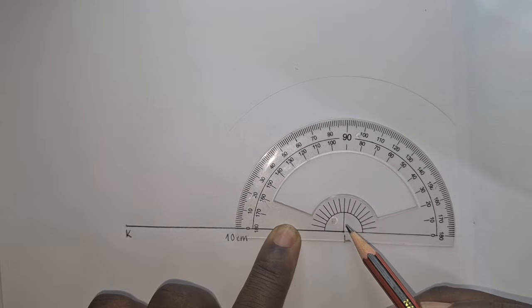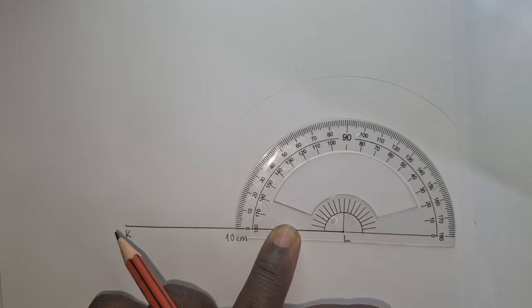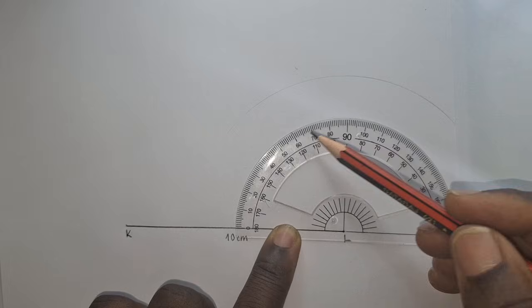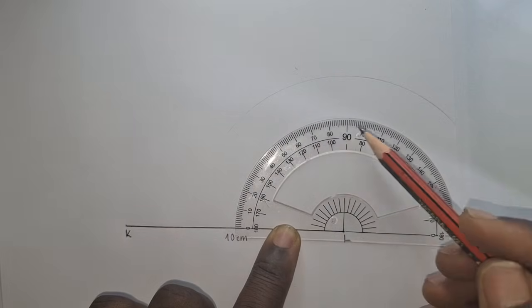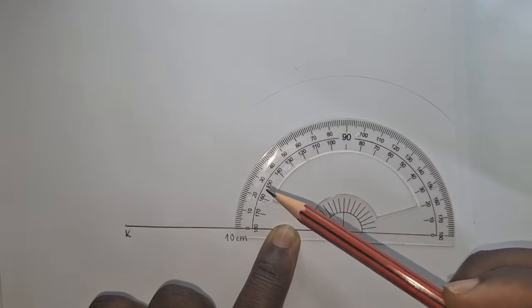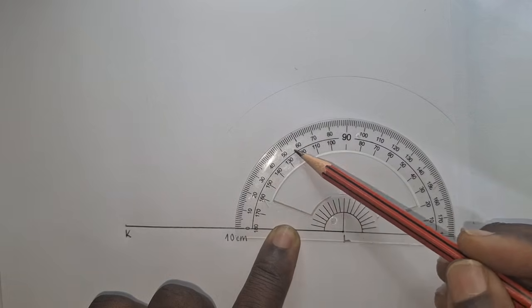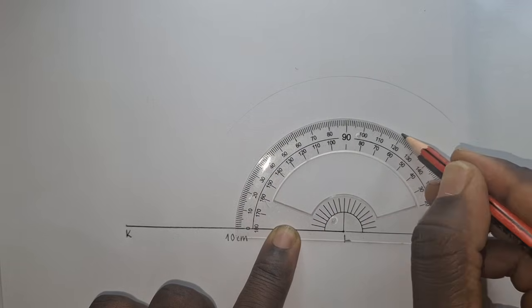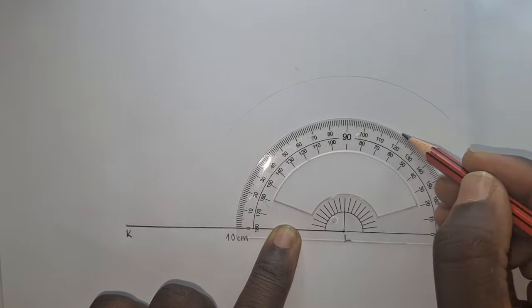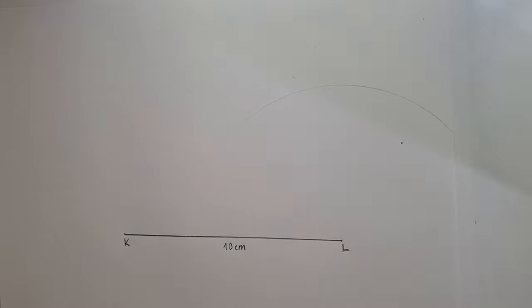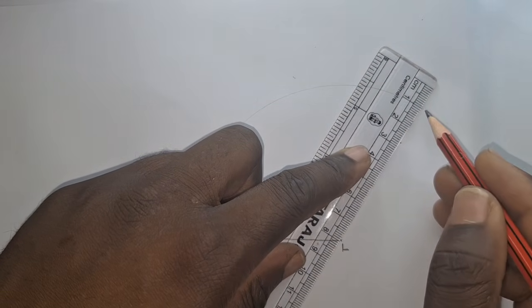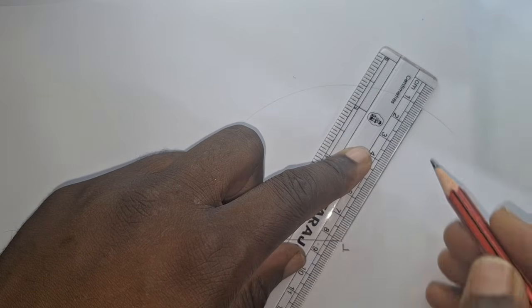Now you start moving. Remember, we are saying angle K, L, M. So it must start from K, you follow it to L. So meaning an angle will be like this. This is how an angle will be. So follow the top scale. You can see where is 120. It's right over here. So put a point. 120, it's here. Okay, so once you put that point, you get your ruler, join. So you join the points.